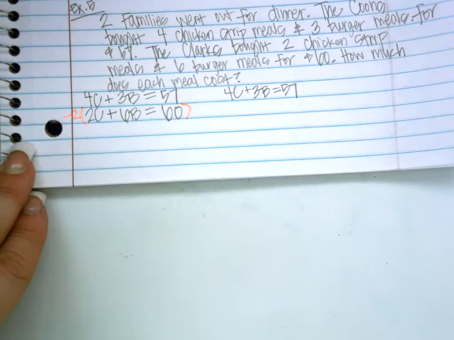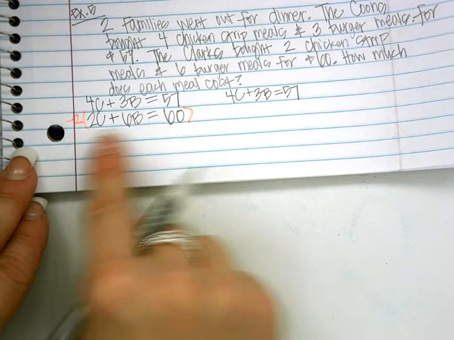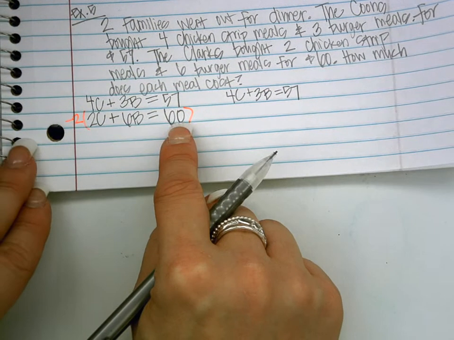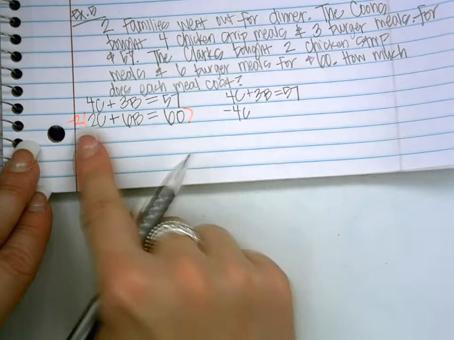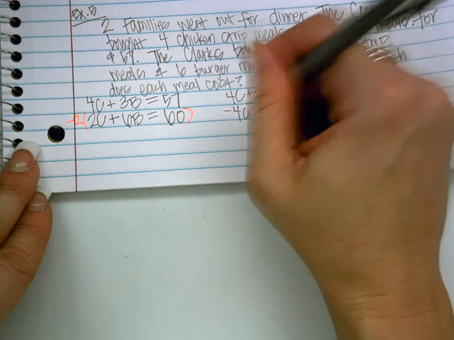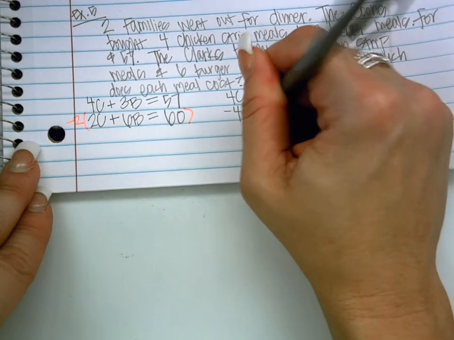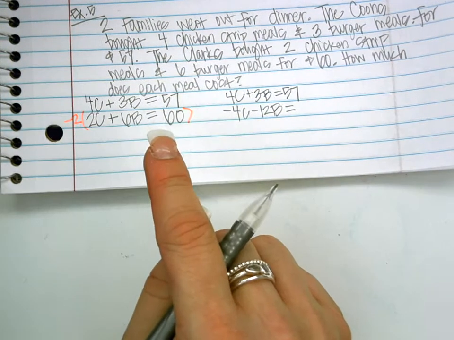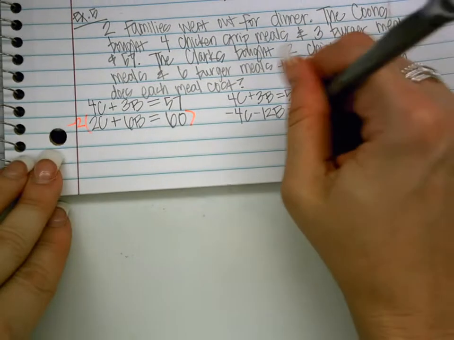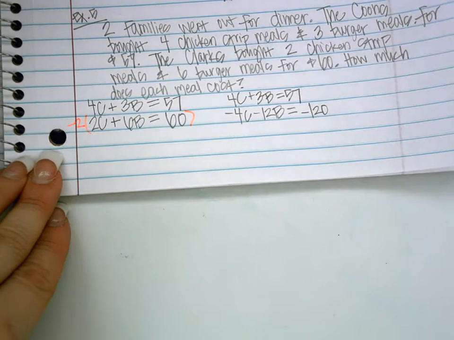Then multiply everything in this whole equation by negative 2. So negative 4C, what's negative 2 times 6B? Negative 12B equals, what's negative 2 times 60? Negative 120. Now we add them together.